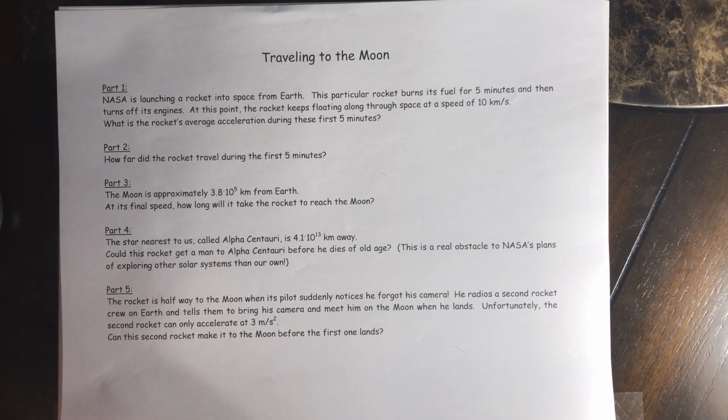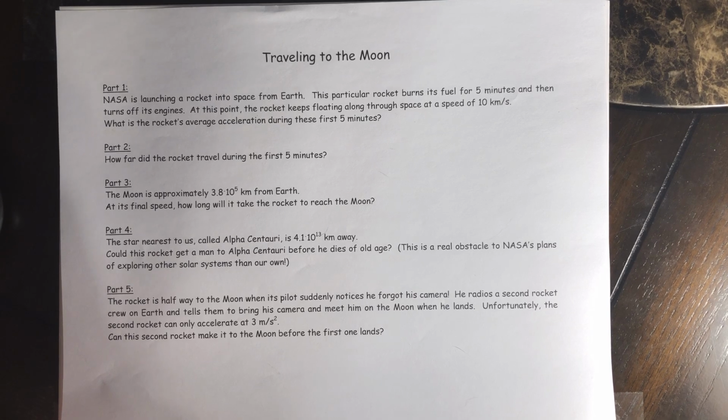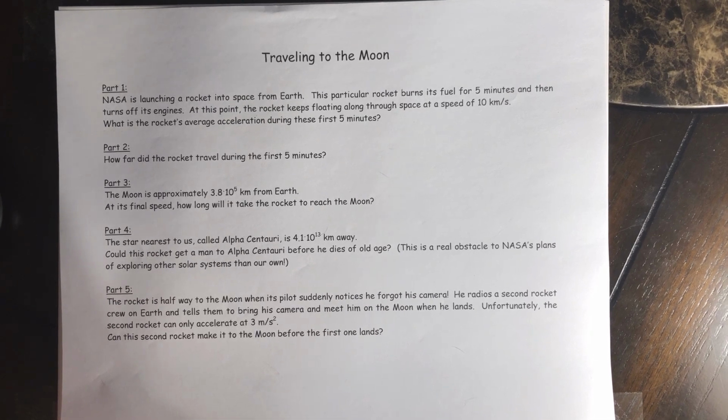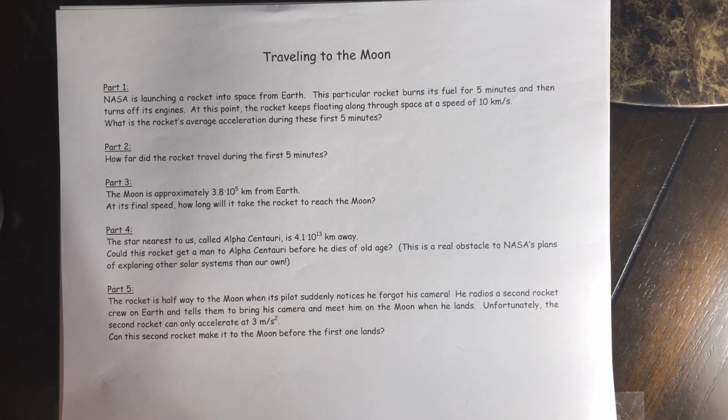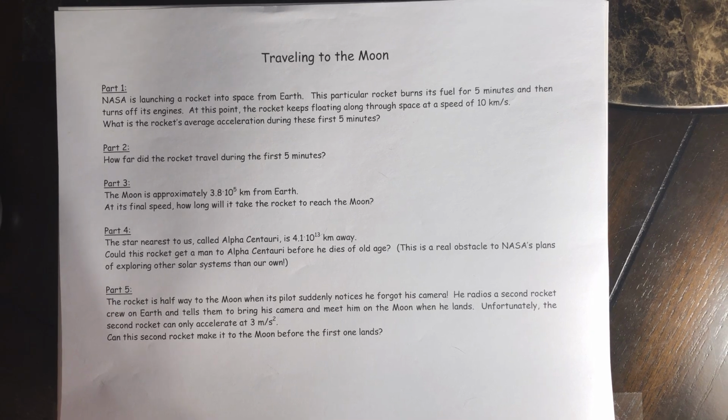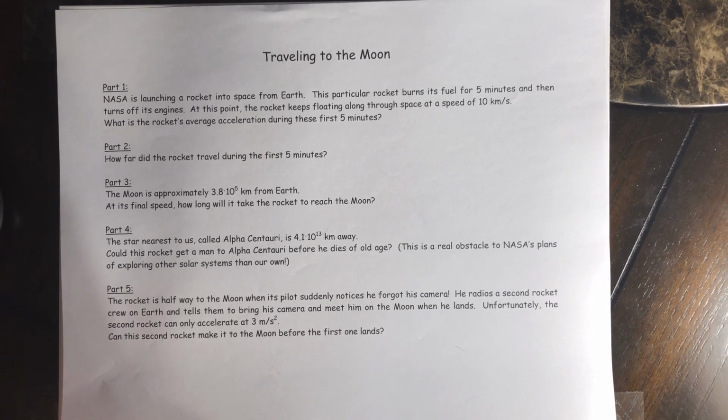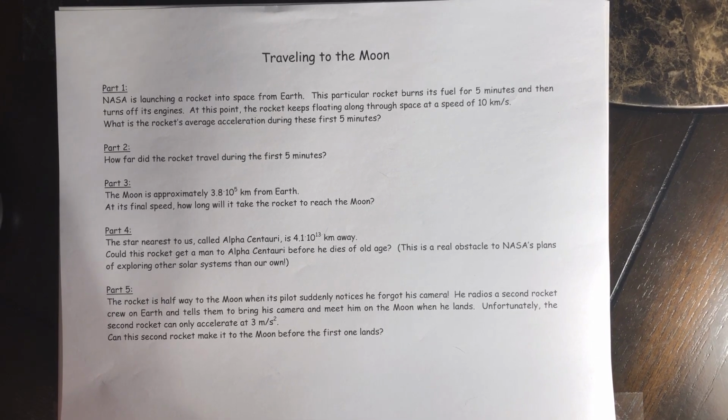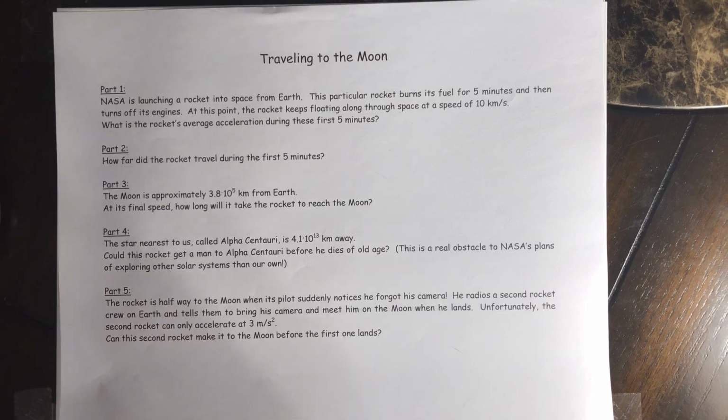It says NASA's launching a rocket into space from Earth. This particular rocket burns its fuel for 5 minutes only and then turns off its engines. After that 5 minutes, the rocket keeps floating along through space at a speed of 10 kilometers per second, and it wants to know what the rocket's average acceleration is during these first 5 minutes.